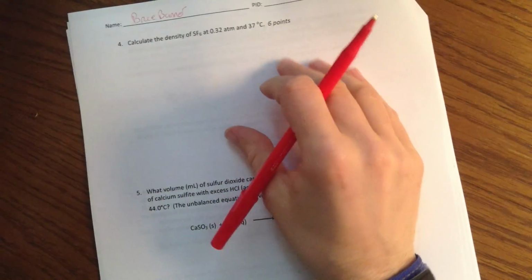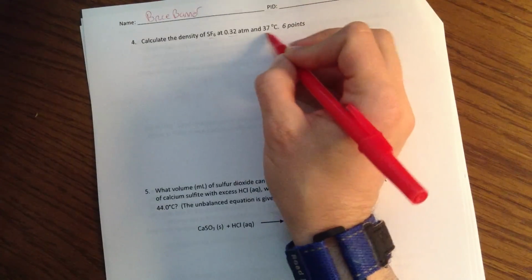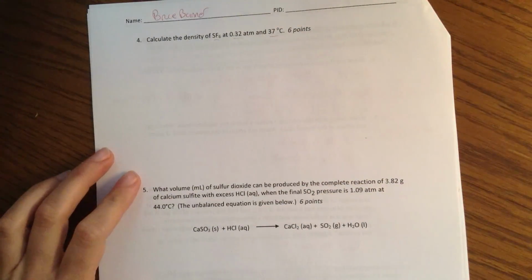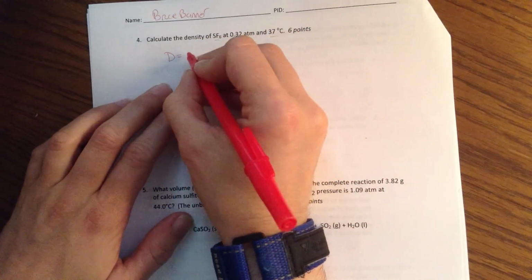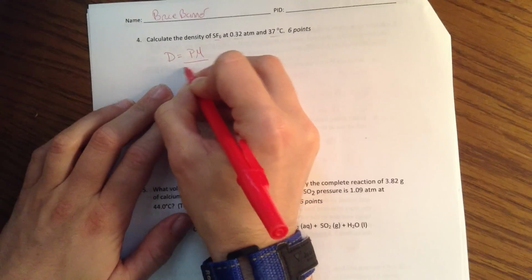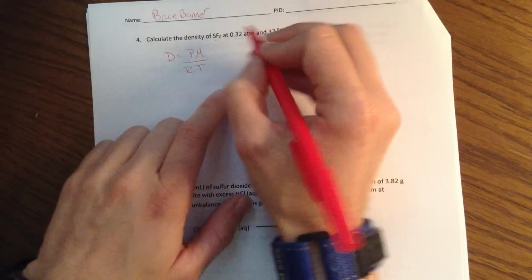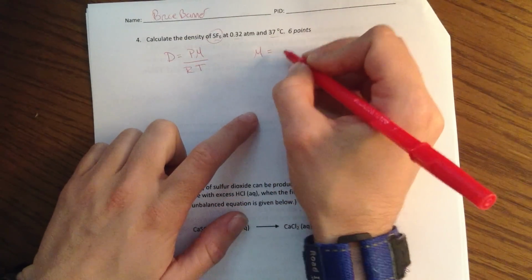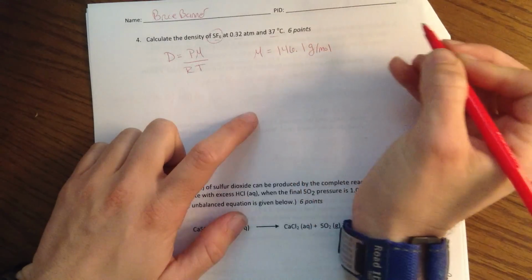Alright, now, number 4, we're being asked to calculate the density of sulfur hexafluoride at 0.32 atmospheres and 37 degrees Celsius. Now, if you look on your formula sheet, there is actually a formula for calculating the density of a gas. Density is equal to the pressure times the molar mass of the gas over the gas constant times the temperature. Alright, so we need to calculate the molar mass of sulfur hexafluoride, which we can do on the periodic table. The molar mass is equal to 146.1 grams per mole.